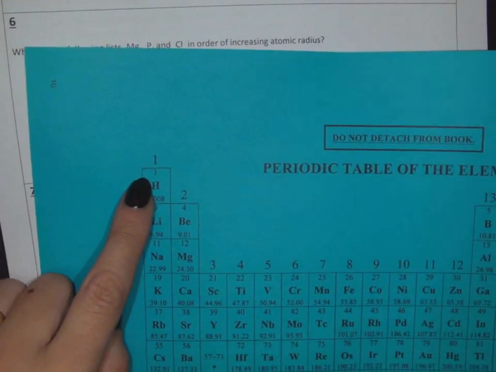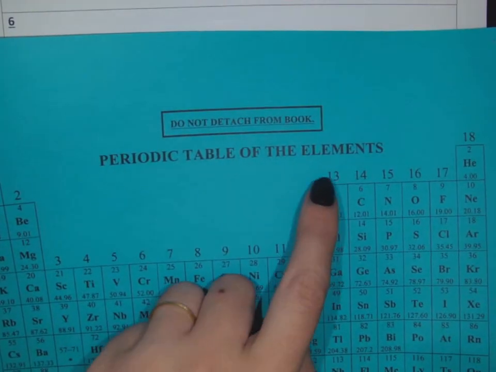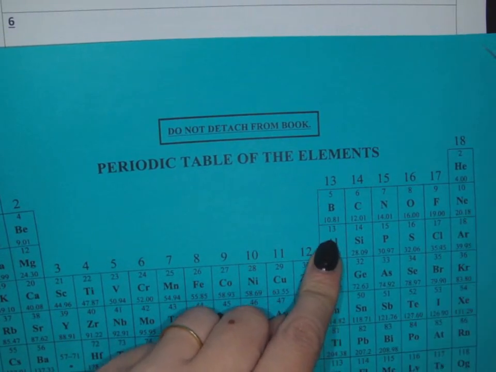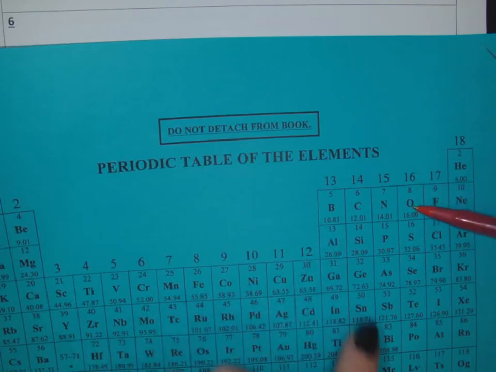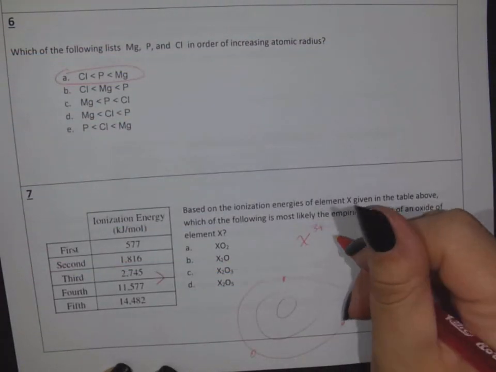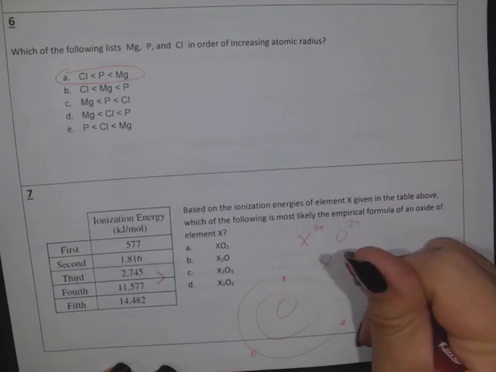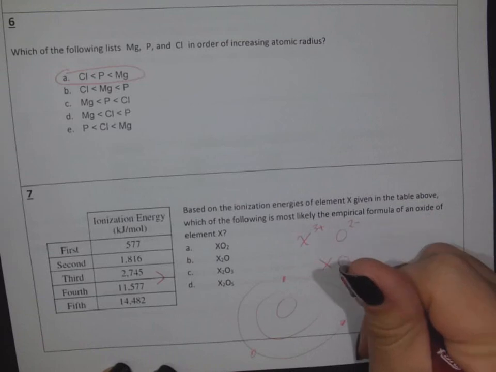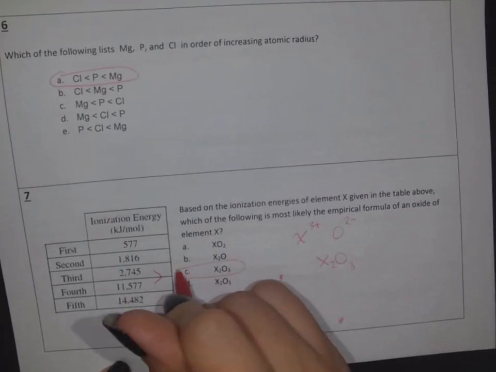Anything in group 1, when it forms an ion, becomes a +1. Group 2 is a +2. Group 13 is a +3. 18 doesn't tend to form ions, and then 17 is -1, 16 is -2, 15 is -3. Oxygen is in group 16, so it's a -2. So if we have this metal X, which is a 3+, and oxygen, which is a 2-, and then we crisscross those charges for the subscripts, then that should be our empirical formula.